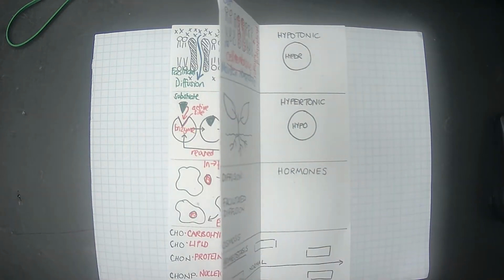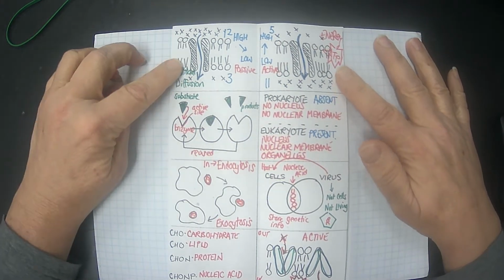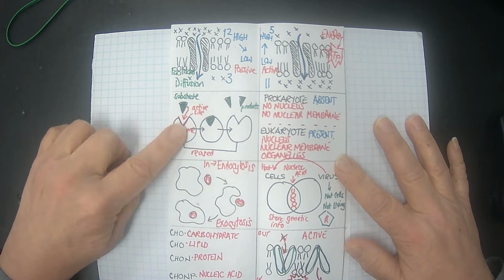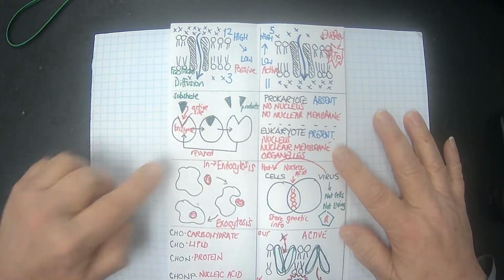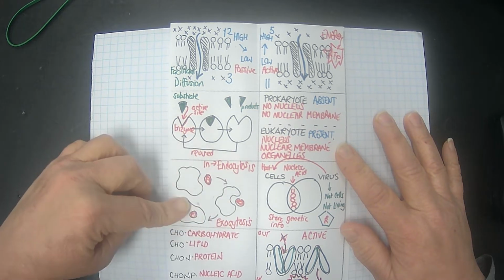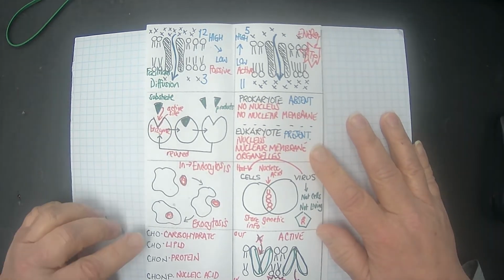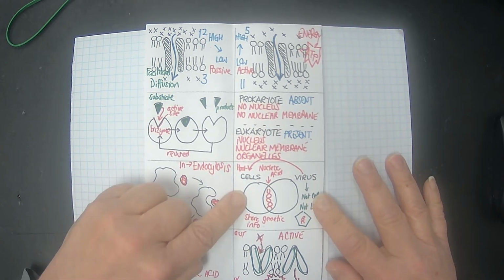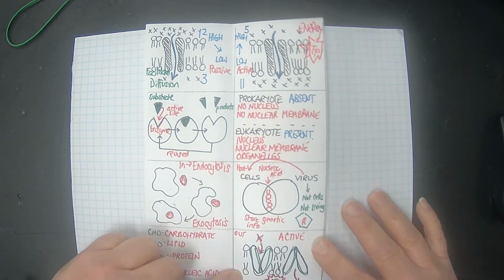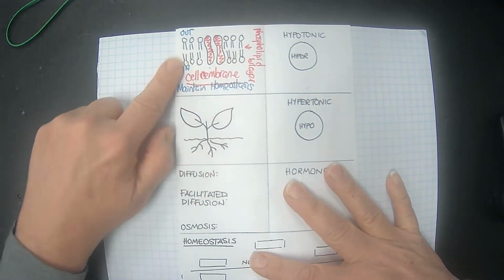Okay, so this is the second part of the test review. So we went through passive transport, active transport, enzymes, the difference between prokaryote and eukaryote. Endocytosis is when something's taken into a cell. Exocytosis is when it's taken out. Cho-cho-chon-chomp, the difference between cells and viruses. That was active transport. And we talked about the phospholipid bilayer and how you spot that.